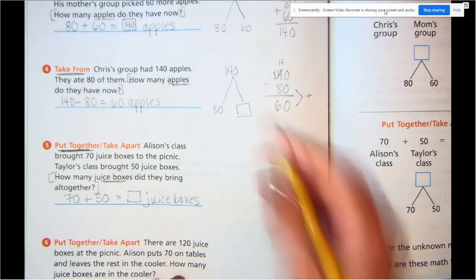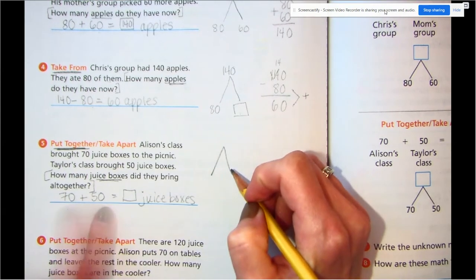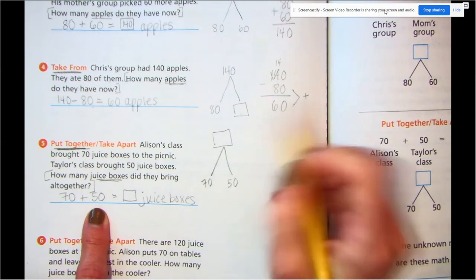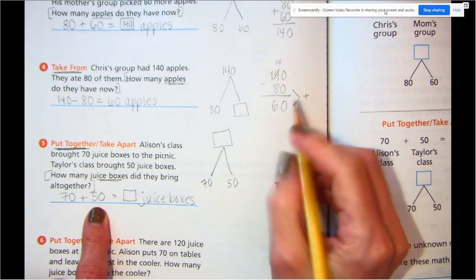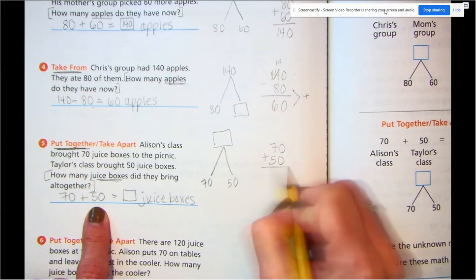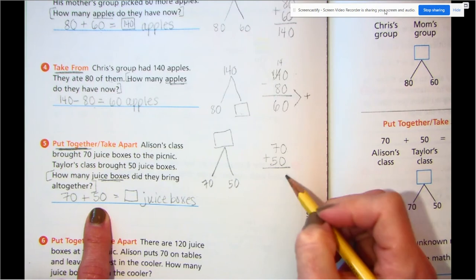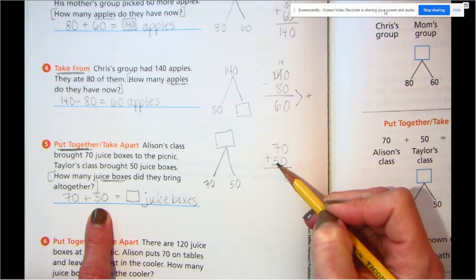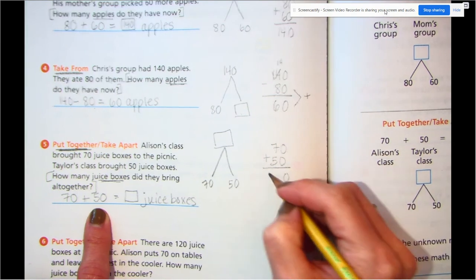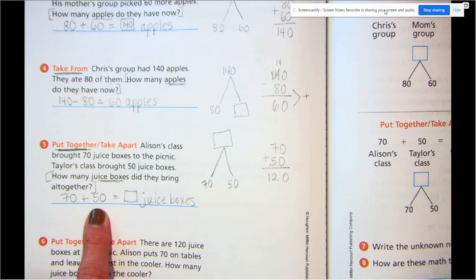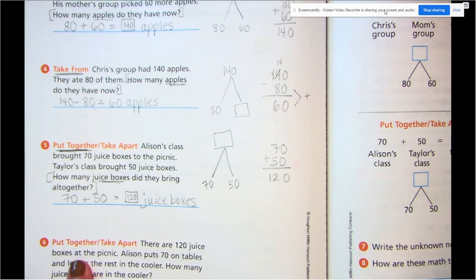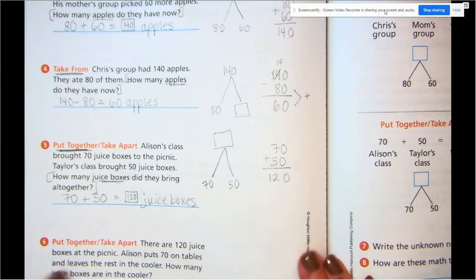Okay, so if I'm going to draw a picture, I've got my math mountain. I already know my addends. I'm looking for that total, that sum. So I'm just going to add those together. 70 plus 50 more. We're putting together two groups. I know 5 and 5 more would be 10. This is just 2 more than that. So that would be 120. So 120 juice boxes all together that they brought. All right, we put two different groups together.